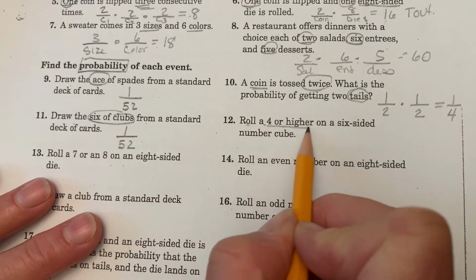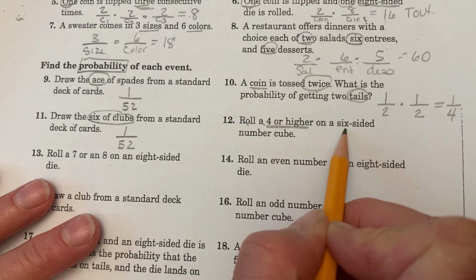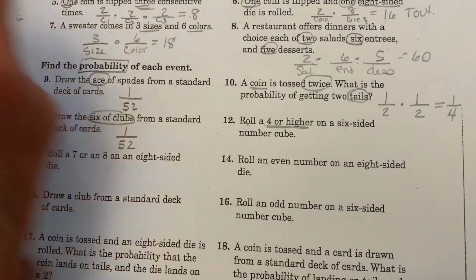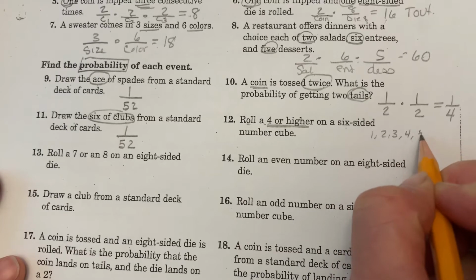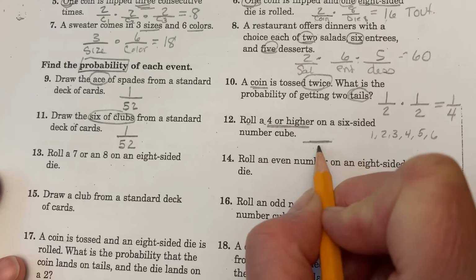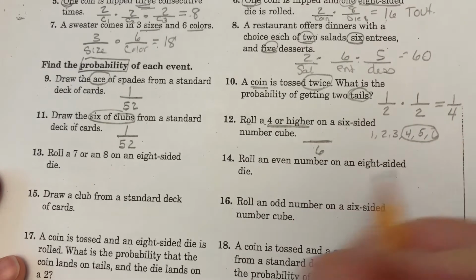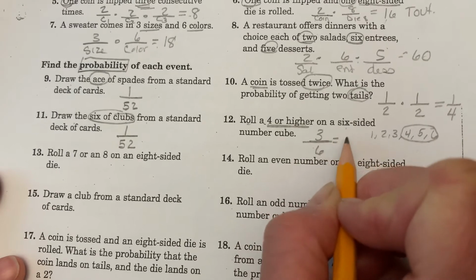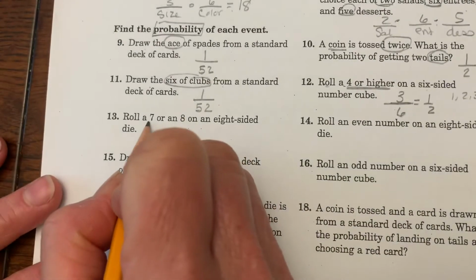Roll a 4 or higher on a 6-sided number cube. So on a 6-sided number cube, you have 1, 2, 3, 4, 5, 6. You only get to do 1 thing. There's 6 possible outcomes, and 3 of them are 4 or higher. 1/2.